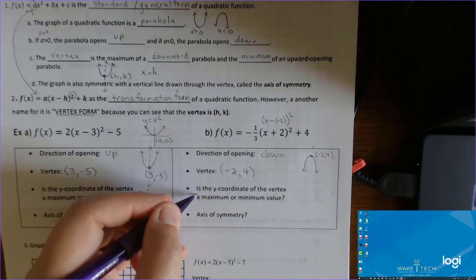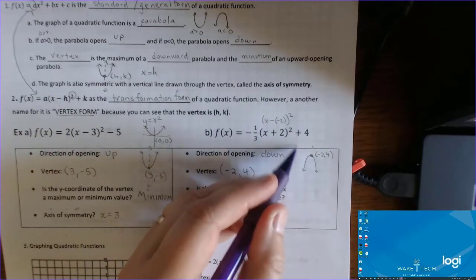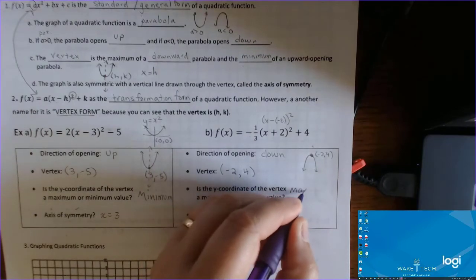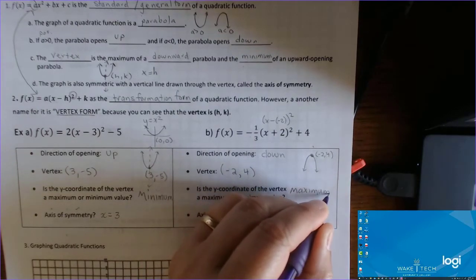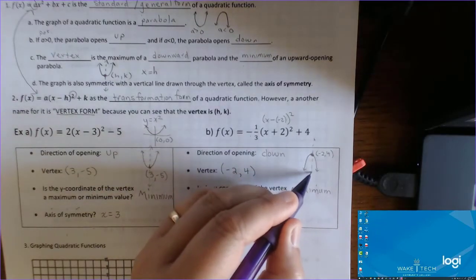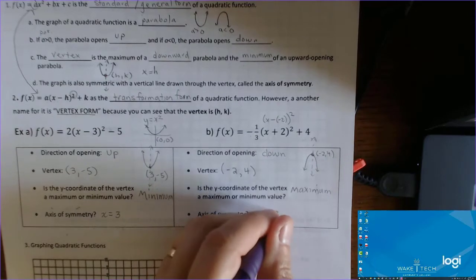Is the y-coordinate of the vertex a maximum or minimum value? Is that 4 the highest of all the y-coordinates? Yes, it is. So that is a maximum. 4 is a maximum value. And then the axis of symmetry, again, you just draw a vertical line through that. And so that equation is x equals negative 2.